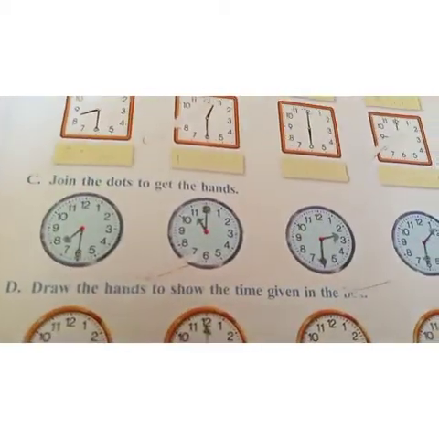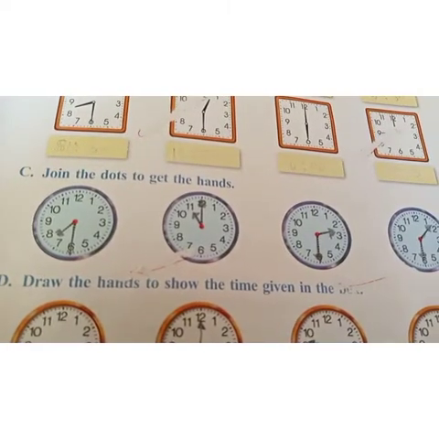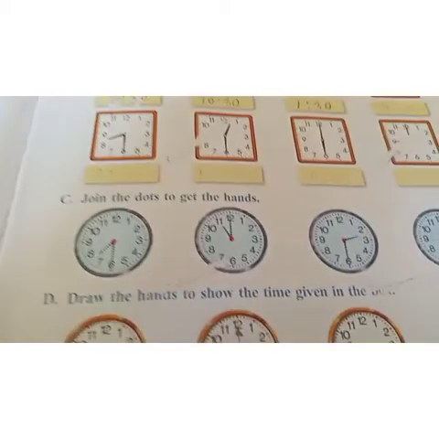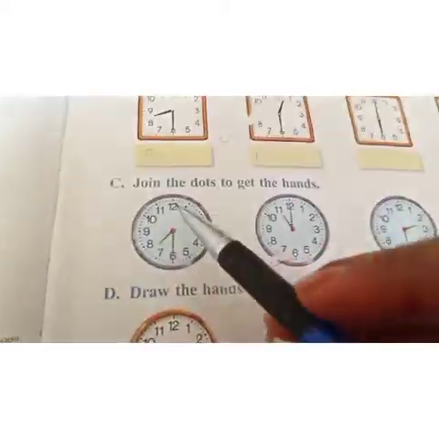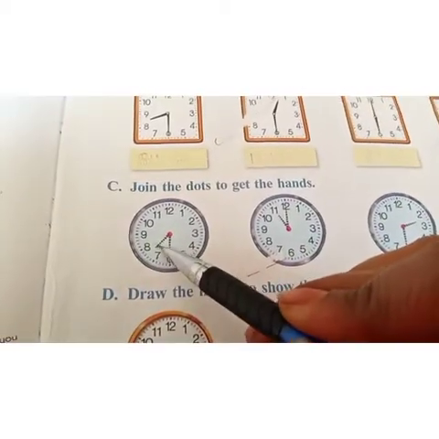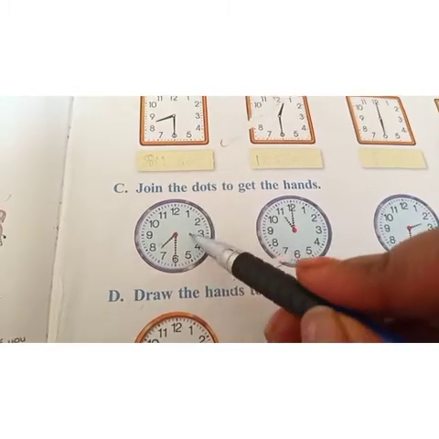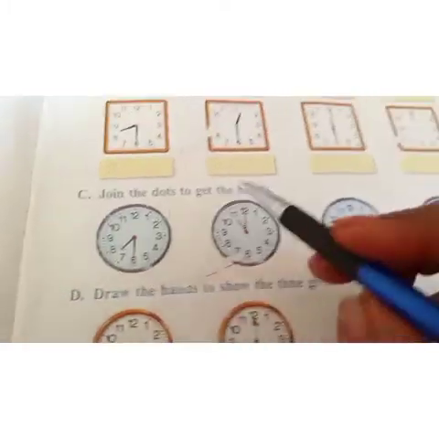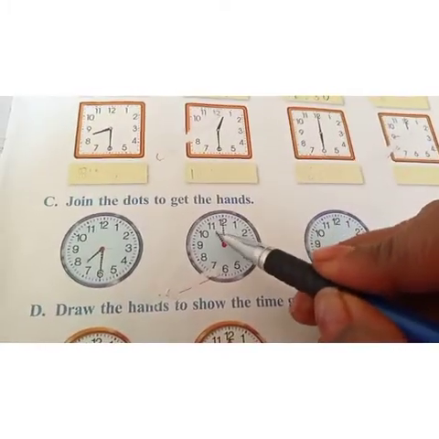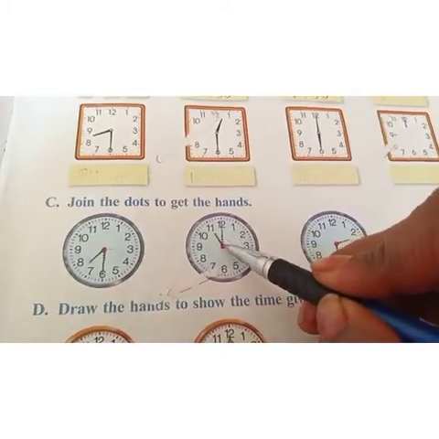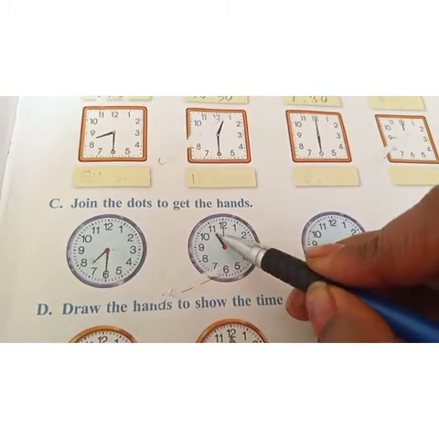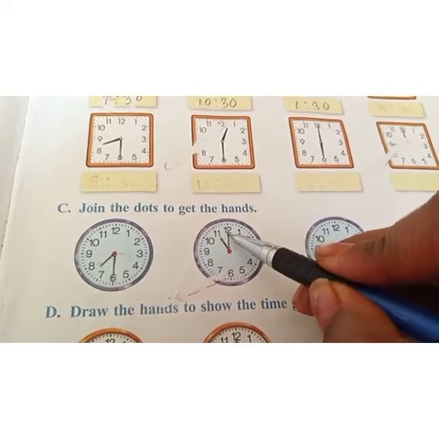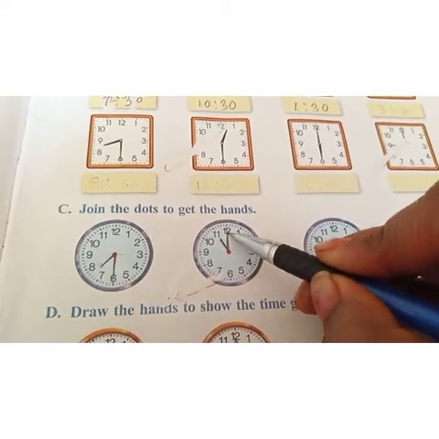Okay. Join the dots to get the hands. What will we do here, children? Here you simply have to join these dots and you'll get the hands. Okay. This is 7:30. The next one is 11. The hour hand is on 11. Here you have joined the dots and here you got the hour hand. Here you'll join the dots. Here you'll get the minute hand.